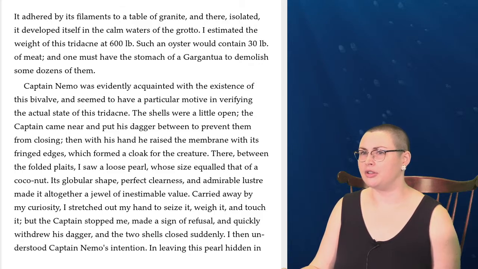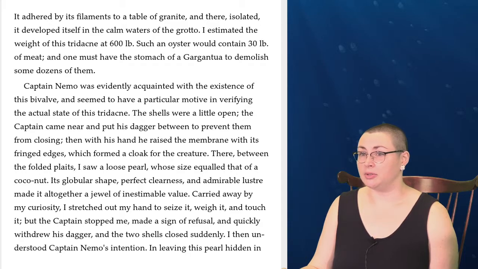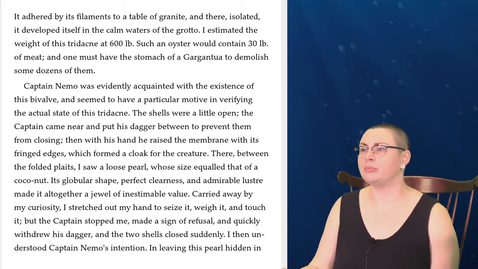Such an oyster would contain 30 pounds of meat, and one must have the stomach of a gargantua to demolish some dozens of them. Captain Nemo was evidently acquainted with the existence of this bivalve and seemed to have a particular motive in verifying the actual state of the tridacna. The shells were a little open. The captain came near and put his dagger between to prevent them from closing. Then with his hand he raised the membrane with its fringed edges, which formed a cloak for the creature. There, between the folded plates, I saw a loose pearl whose size equaled that of a coconut. Its globular shape, perfect clearness, and admirable luster made it altogether a jewel of inestimable value.